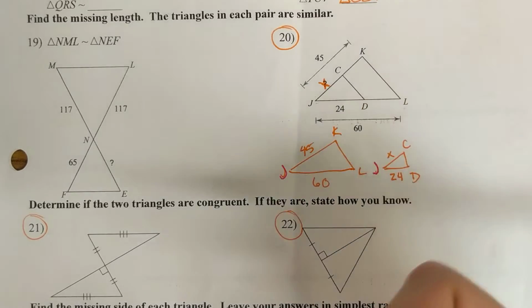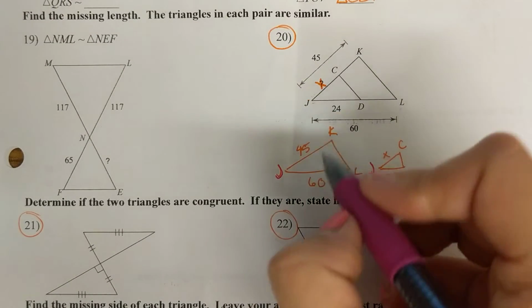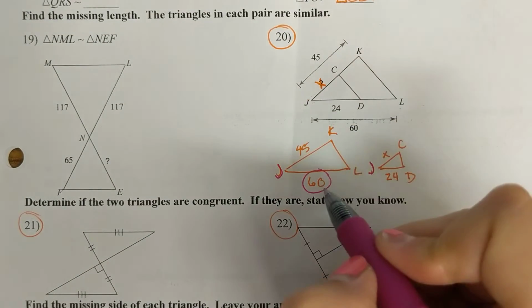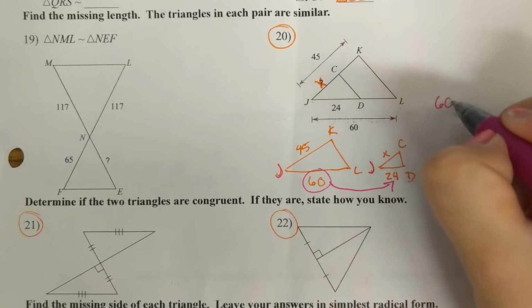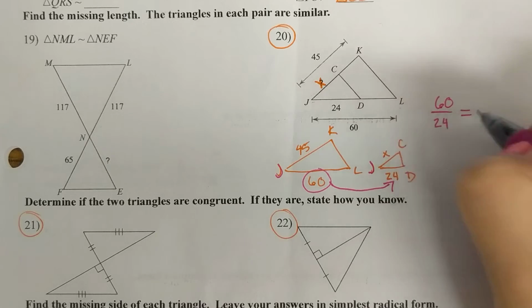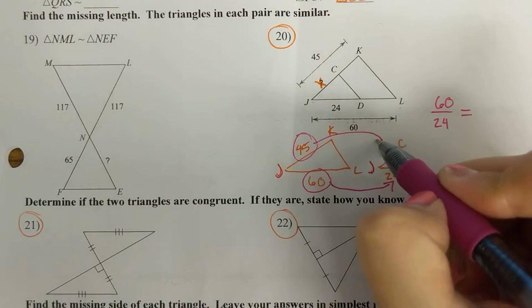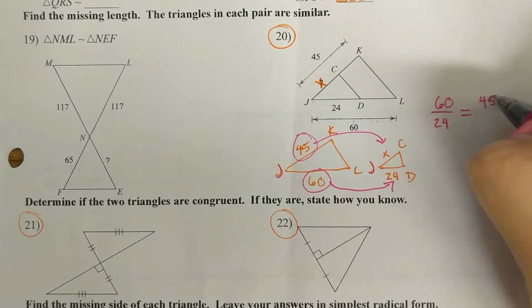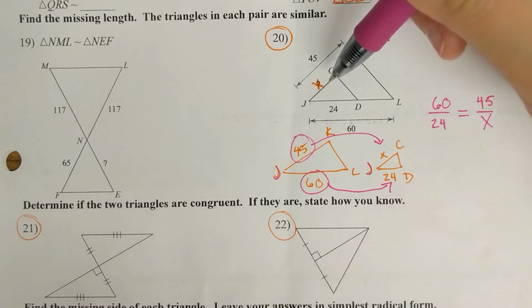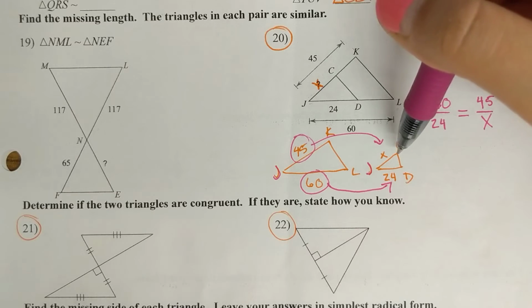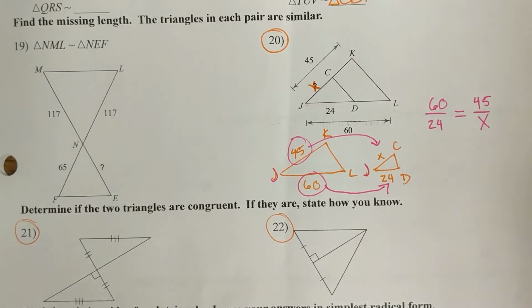So we can set up a proportion. I like to do big over small. So I'm going to do 60 over 24 is equal to 45 over X. When these triangles are drawn in this way, then we can easily see by their orientation which sides are corresponding.